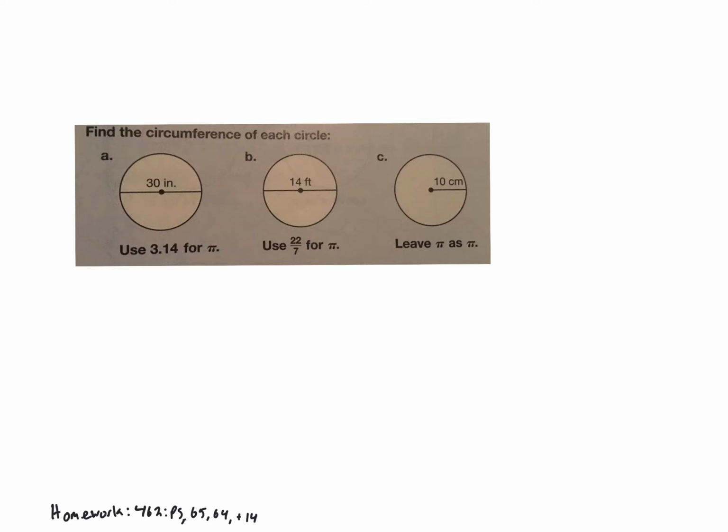So just remember now that the circumference is equal to pi d. If you don't have that memorized, work on memorizing that. You need to have it memorized before the quiz coming up on Friday. So let's just try a few of these here.